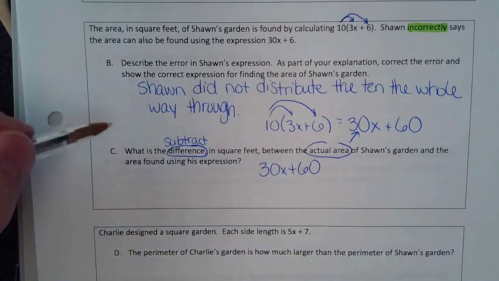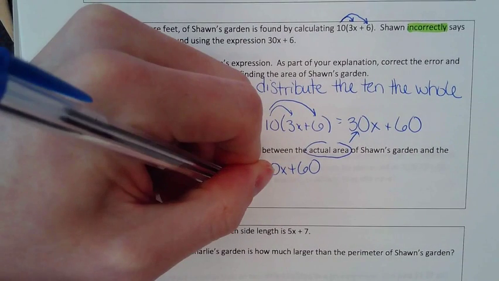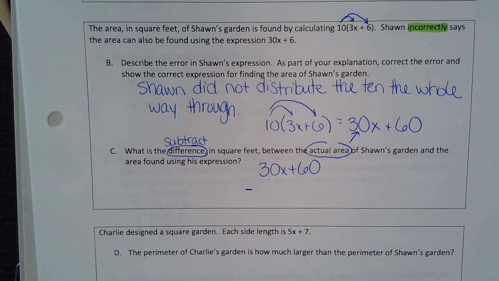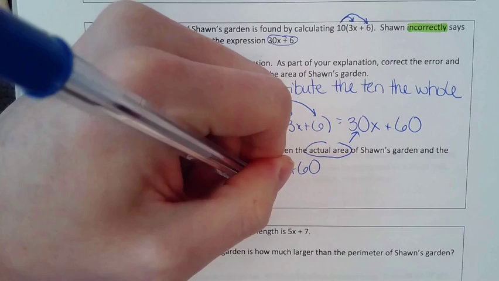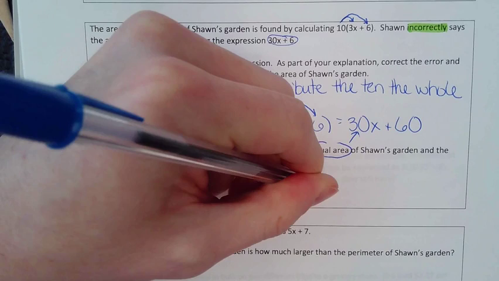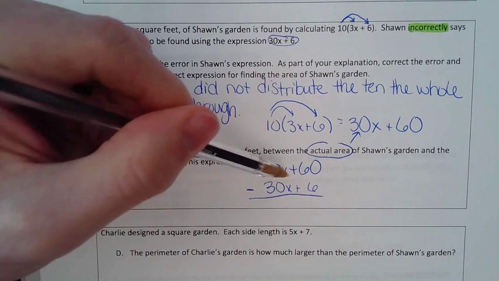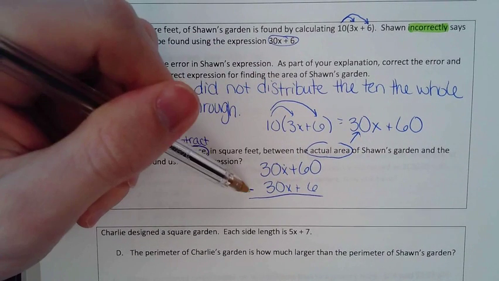And then we're going to subtract, and here first period class is where I'm doing it differently. We're going to subtract what he found. What did Sean find? What did he think it was? What was his mistake expression? The 30x plus 6. So we're going to subtract 30x plus 6. So what is 30x minus 30x?